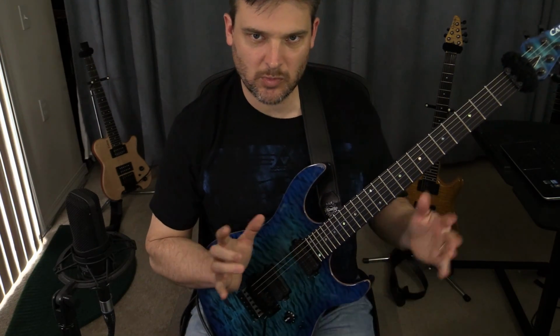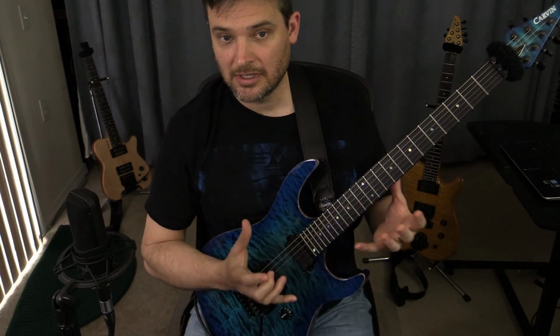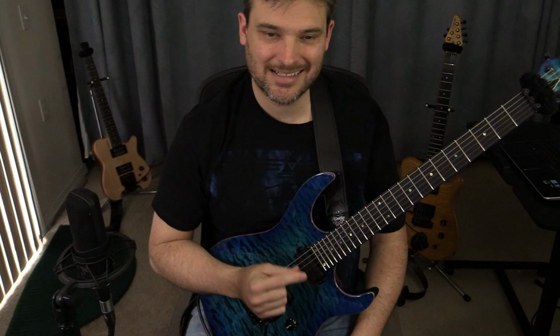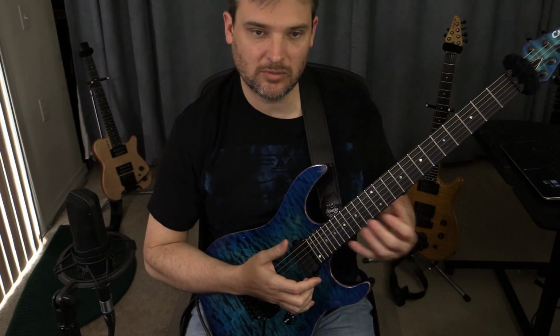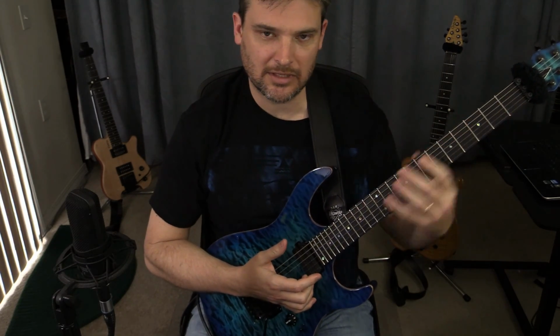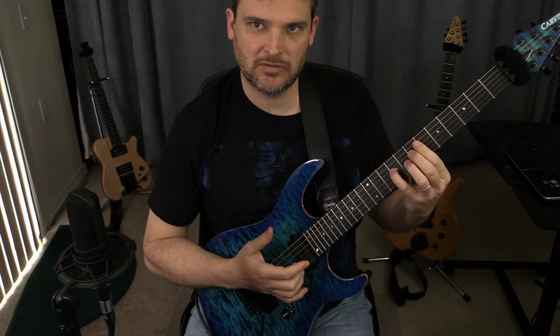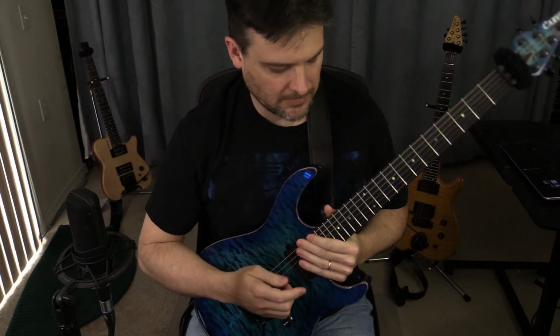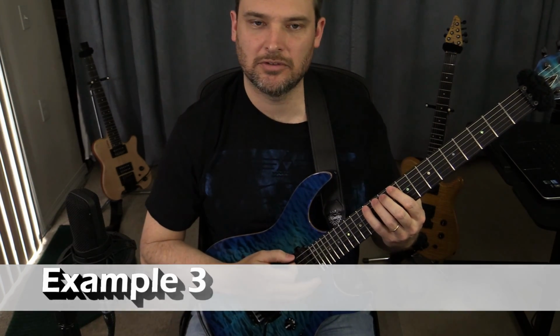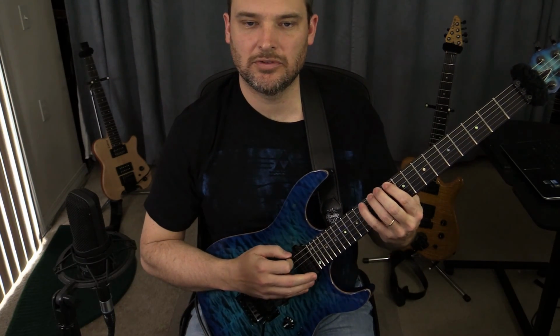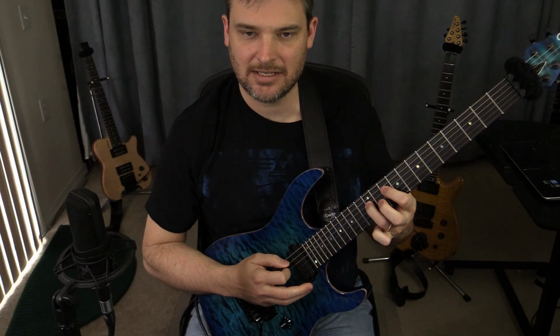Okay, and that's why this portion of the exercise is called the inside out exercise descending, because we're working our way down the neck. Every time we shift, we're shifting downward. Okay, descending. All right, so in example 3, we go up pattern 2, 8 notes. 1, 2, 3, 4, 5, 6, 7, 8.